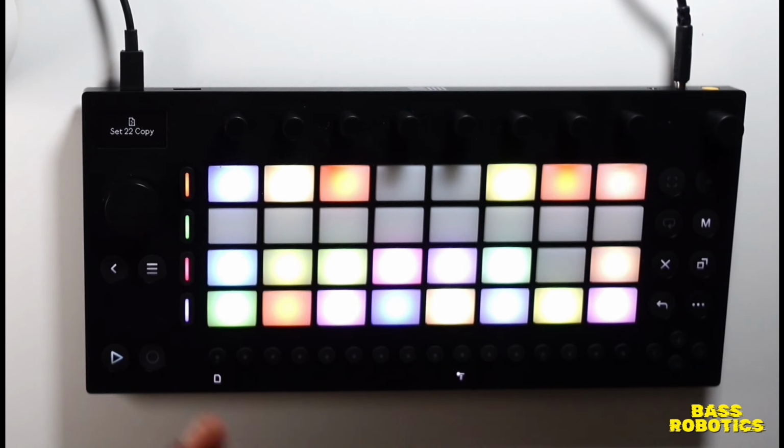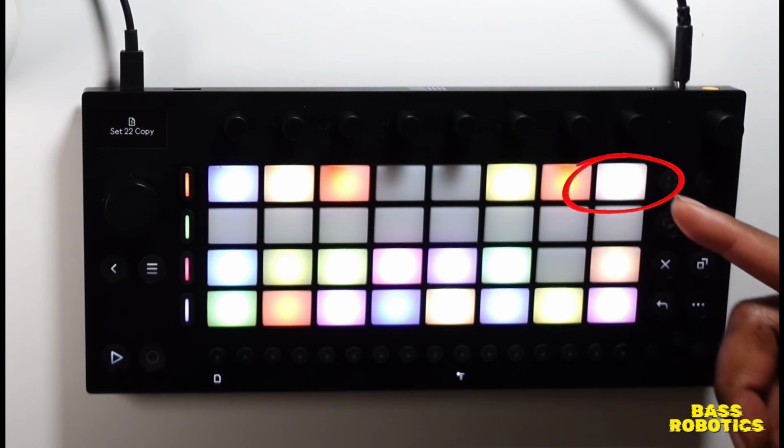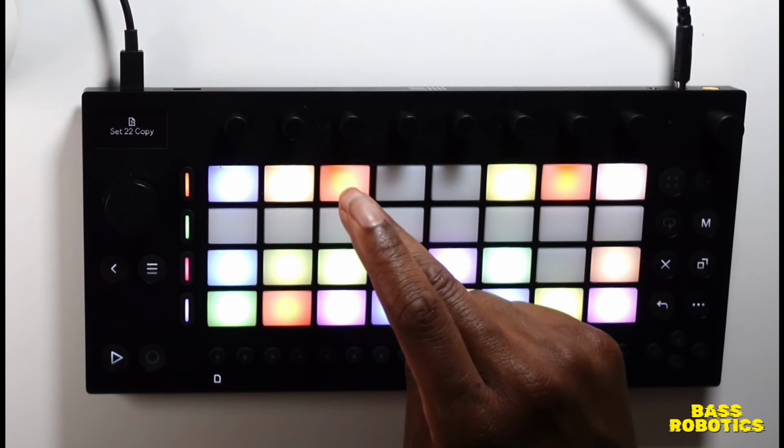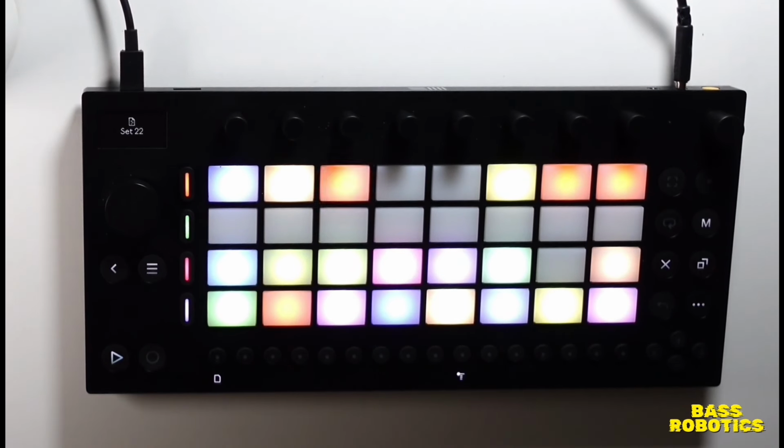If I want to go to a set that's already loaded on the Move, I can hit one of the lit sets. The blinking set is the current set. So if I go to another set, let's go to this set here, I can just press play and it'll go. If I want to go to another set, I can just go to another set, press play, and it will go. But let's go back to the set that we were working on. Voila.